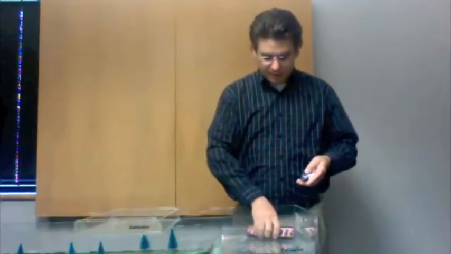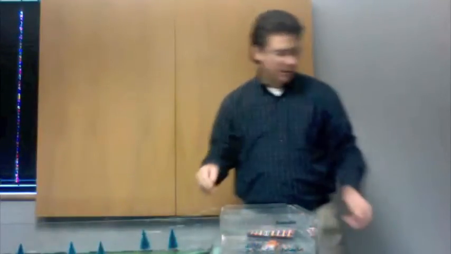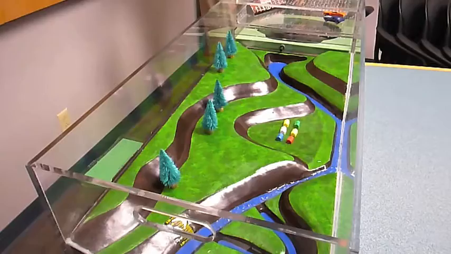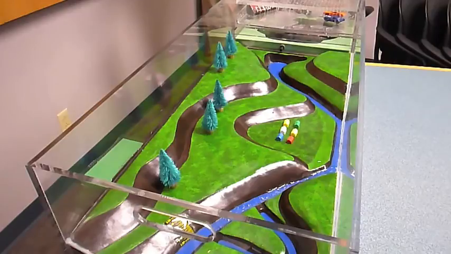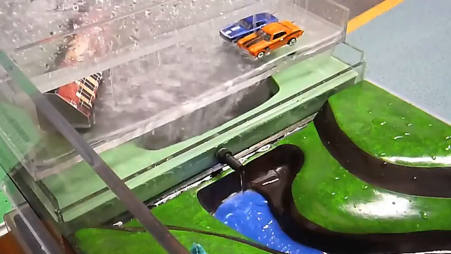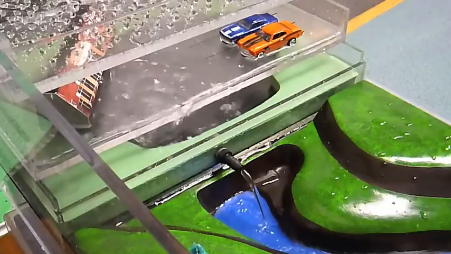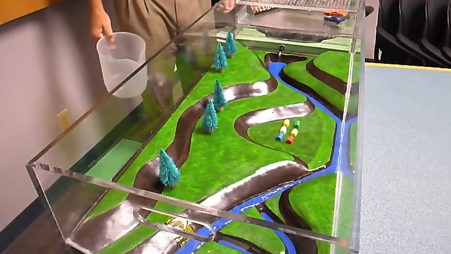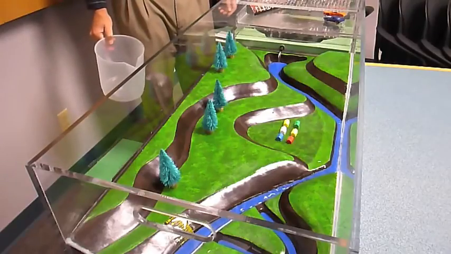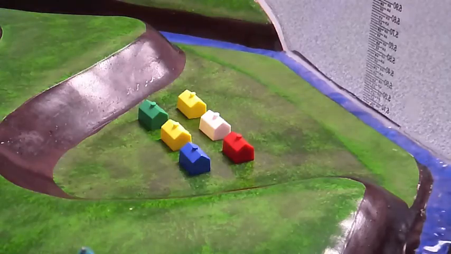and our shopping center, and our two cars, and then we'll see what happens when it rains on top of the parking lot. So as we add rain, the rain falls into the retention pond. Eventually the retention pond gets full, and then it comes out the outlet. And of course, it releases at a slow enough pace that it doesn't overflow into the low-lying areas. It just slowly releases it to the creeks and streams at a controlled rate so as to minimize flooding.